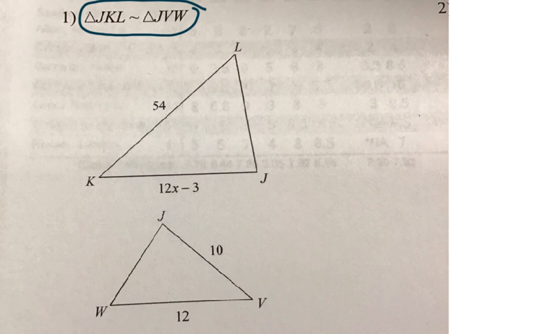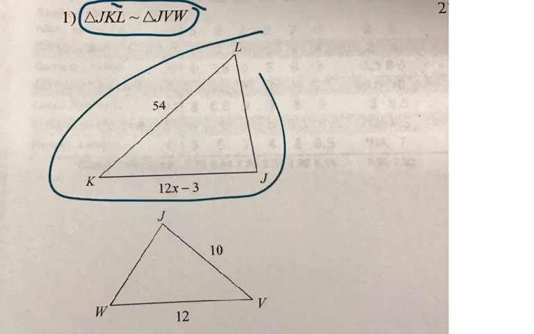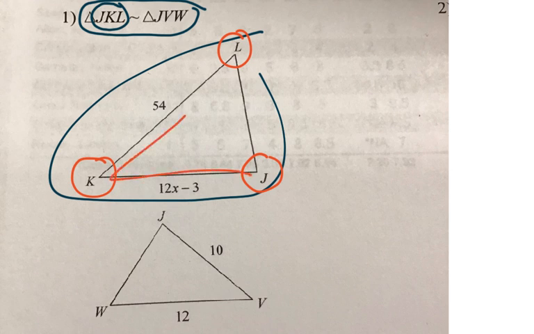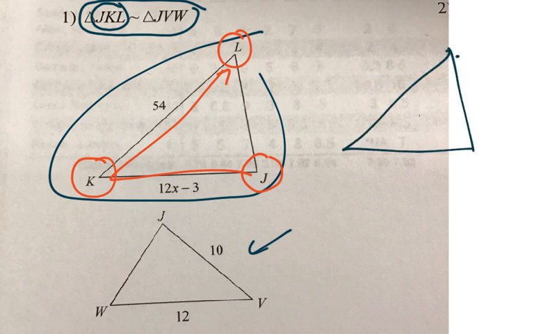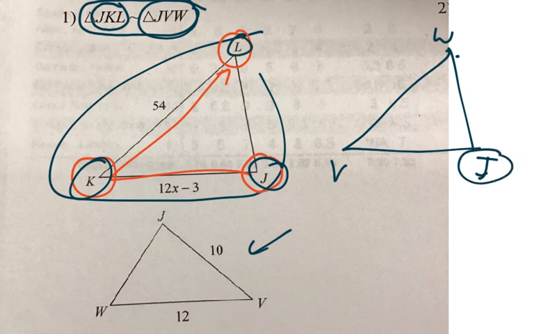So this first triangle is called JKL. So notice it goes right, left, and then up to the top. JKL, right? JKL. So what we're going to do is redraw this bottom triangle in the same direction. And it's supposed to go J, V, W. And so again, notice how I did JKL, and I made sure it went J, V, W in the exact same order.